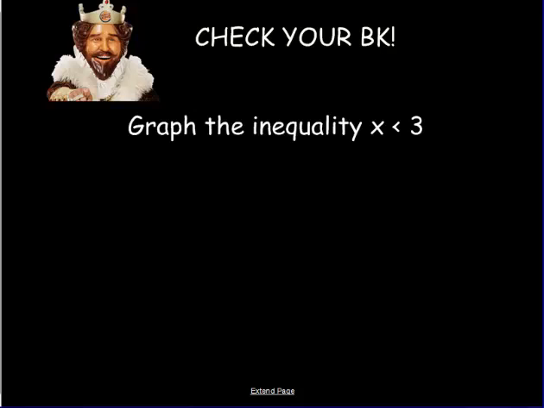So I'm going to graph the inequality x is less than negative 3. Well, I'm going to use a number line. And so I draw my number line, and of course I have arrows on each end of my number line, and I'm going to put that 3 value right in the middle, because that's the value that matters most to us. That's our boundary line.